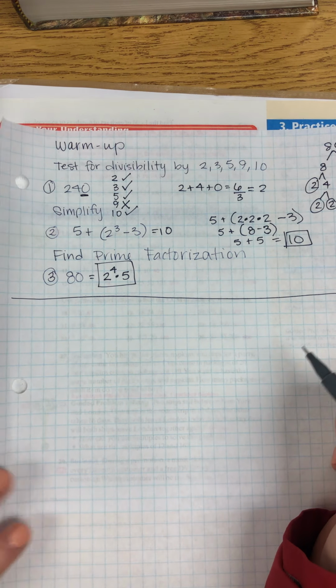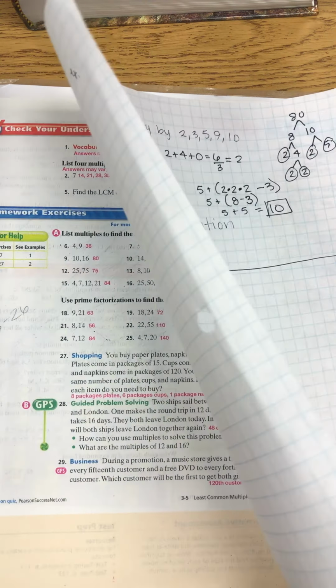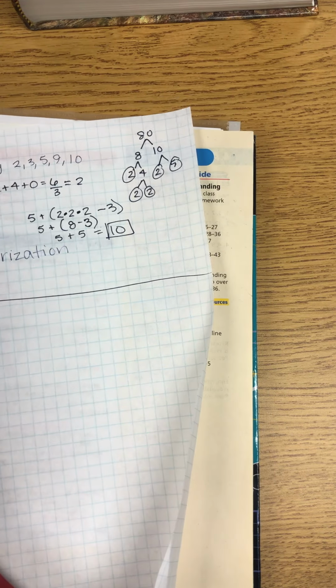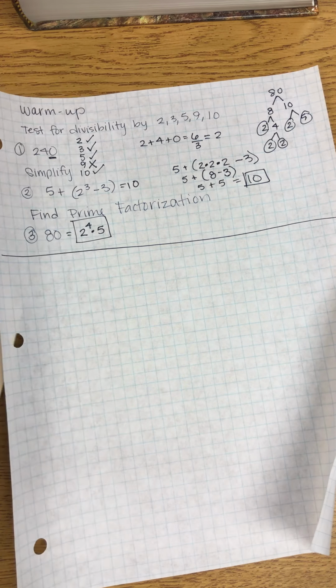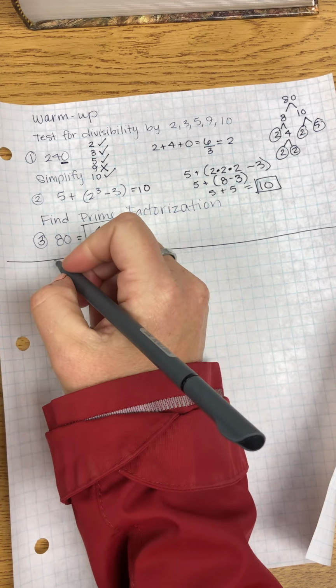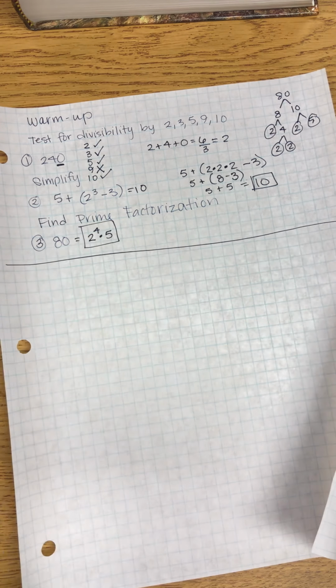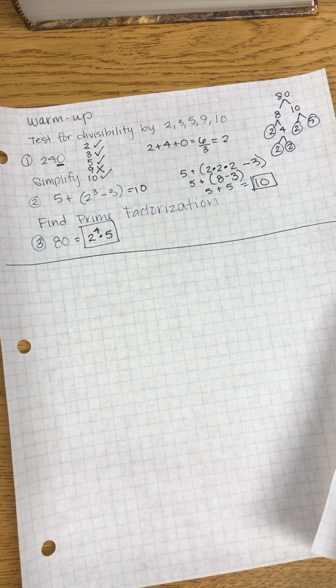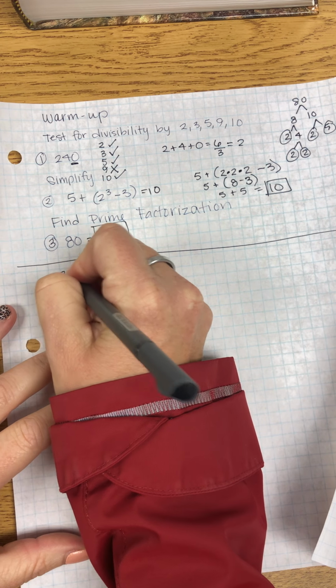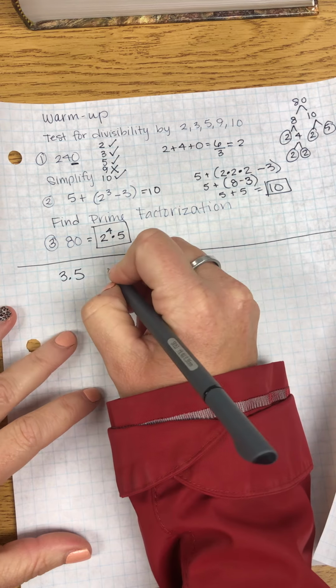All right. So last night we had LCM, part 1. How did that go? Let's go over our homework. I walked around to make sure most of you had it. We did a few problems in the beginning section, 6 through 11. What did we get for 6? Charlotte? I got the LCM of 36. Great.